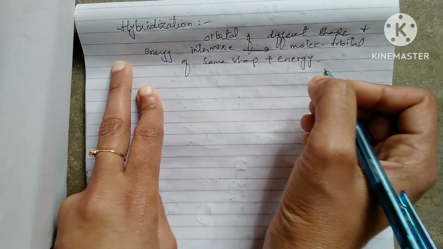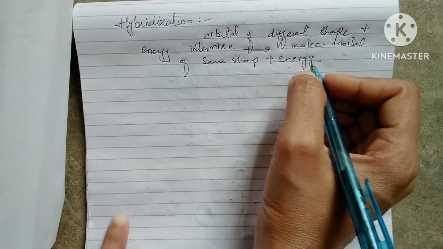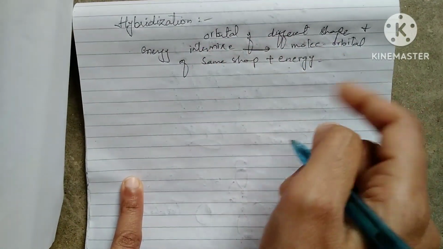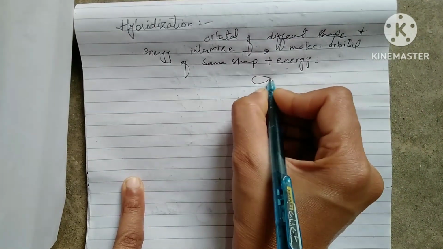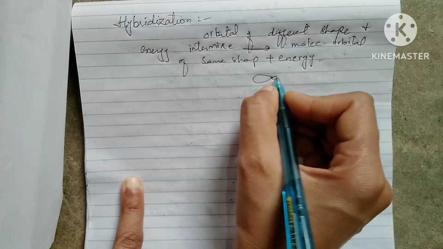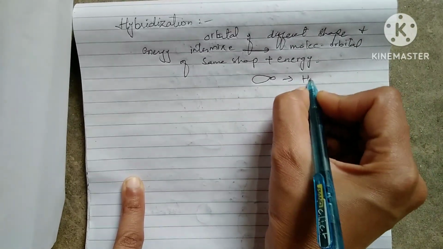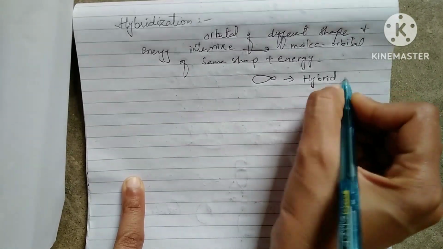So this is the basic definition of hybridization, in which orbitals of different shape and energy overlap, and we get hybrid orbitals of the same energy and the same shape. This will be the shape of the orbitals which are formed, known as hybrid orbitals.